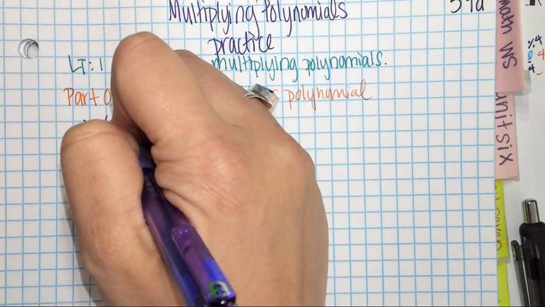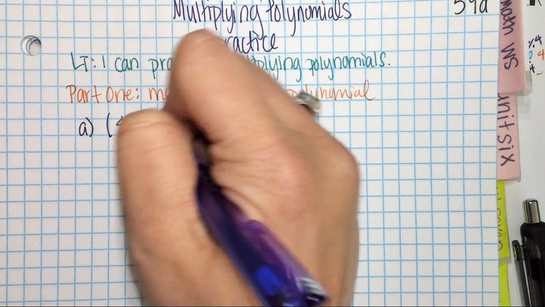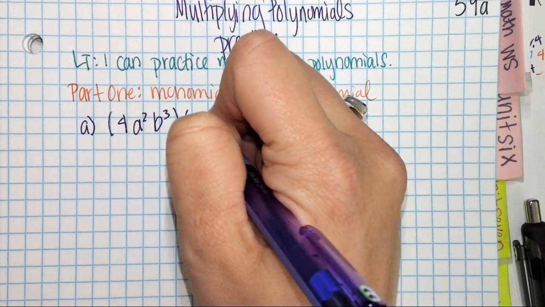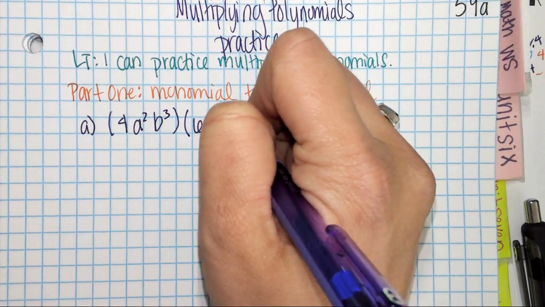Alright, so the first one that we're going to multiply is 4a squared b cubed times 6a cubed b squared.